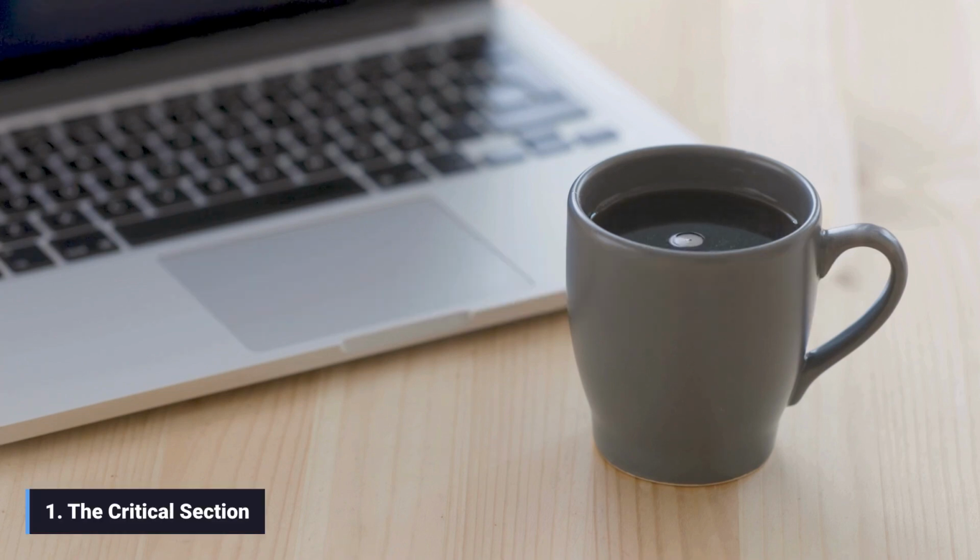1. The critical section. A critical section is any part of the code where shared resources, like variables or data structures, are accessed or modified. In the ticket use case, the critical section was the if block where we checked the ticket count and then decremented it. To prevent race conditions, we must ensure that only one thread can be inside this critical section at any given moment. This is called mutual exclusion.